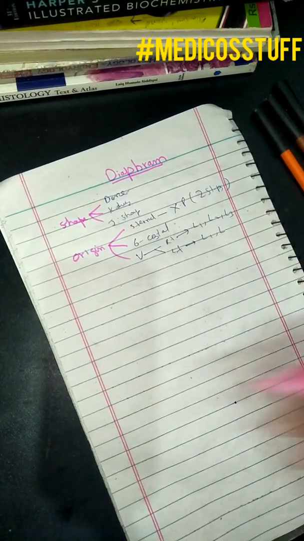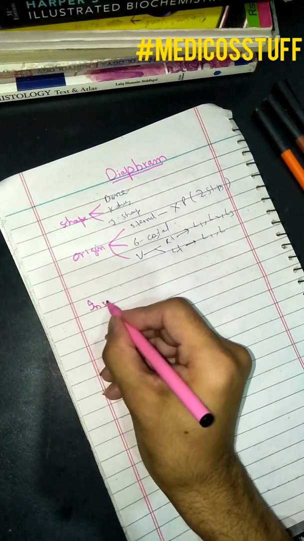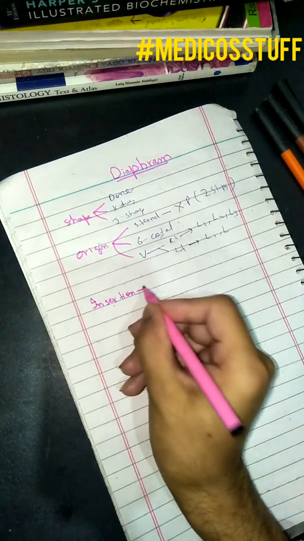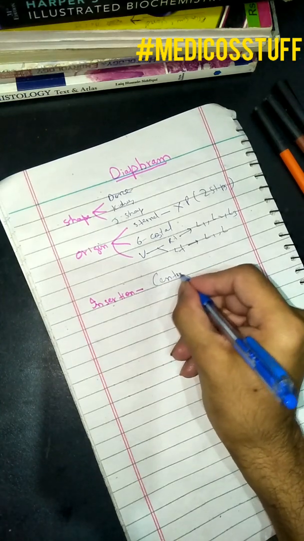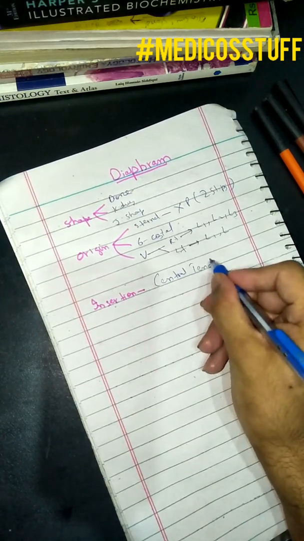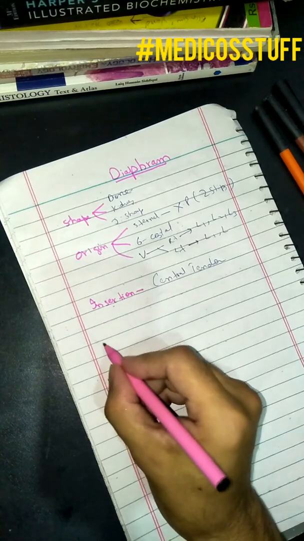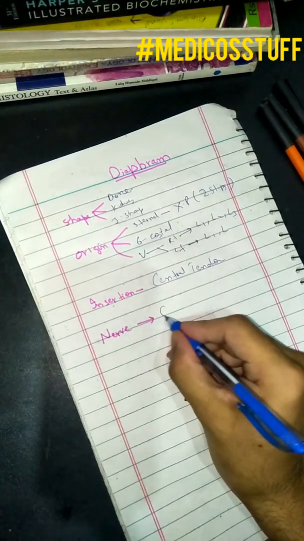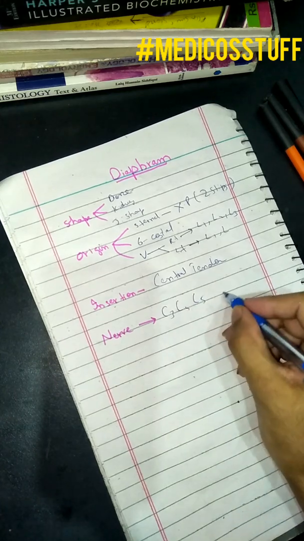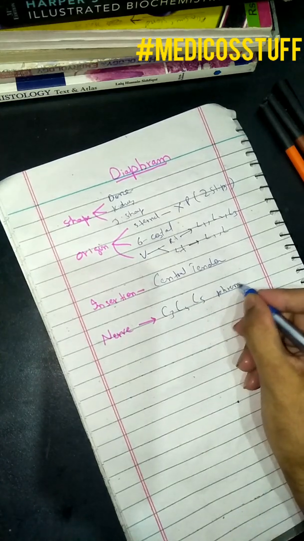vertebrae. The L3 is not present on the left side because the stomach comes on the left. Then we have the insertion. The diaphragm has only one insertion, which is the main insertion known as the central tendon. And then we have the nerve supply. The nerve supply takes place from C3, C4, and C5; the phrenic nerve supplies the diaphragm mainly.